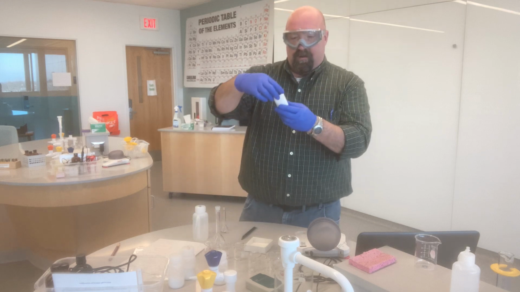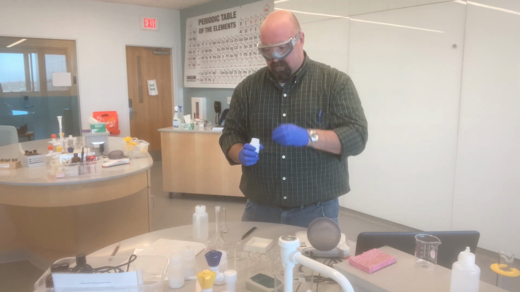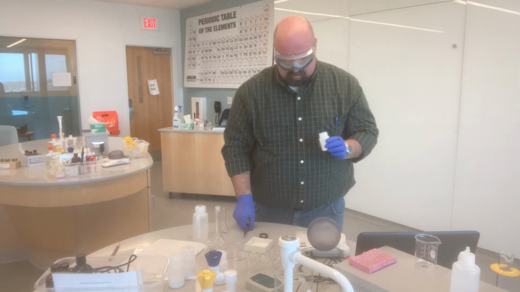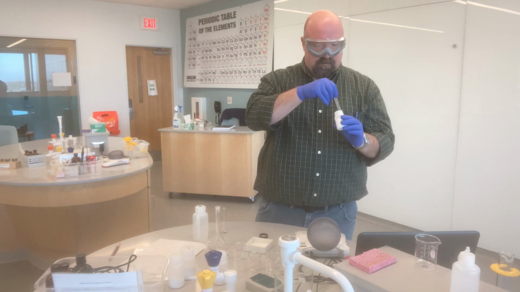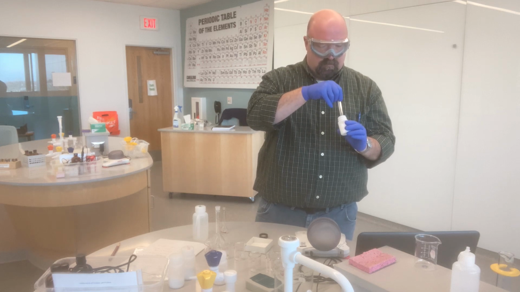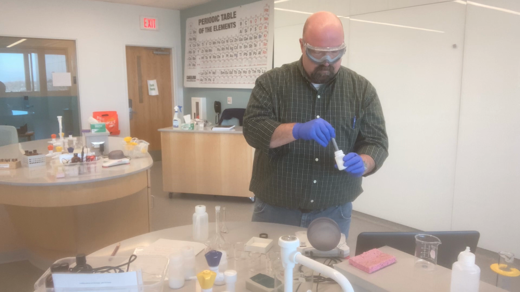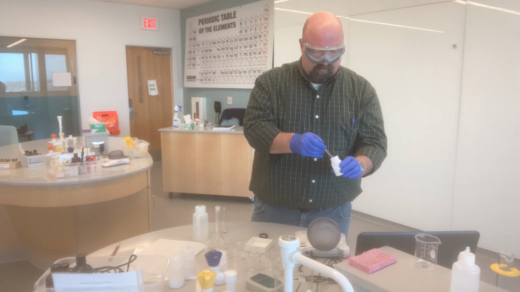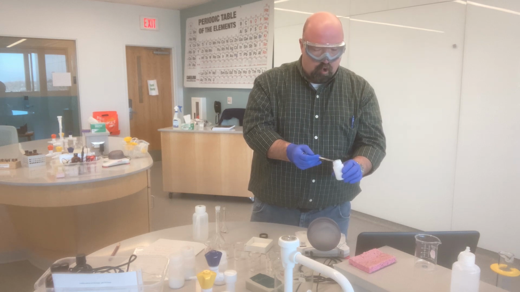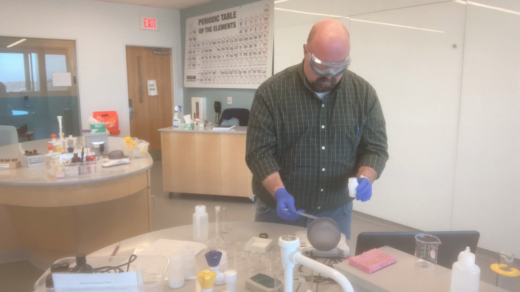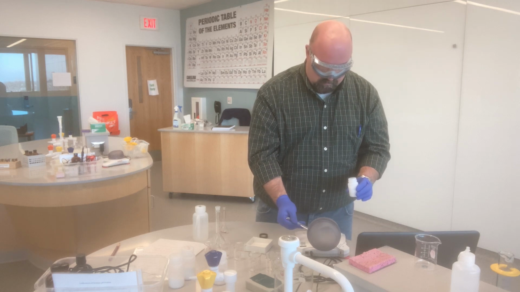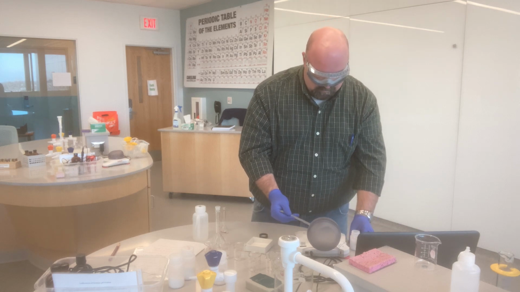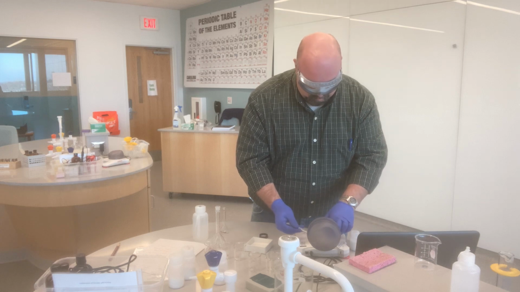So here's my ammonium nitrate solid. I need 0.200 grams of that. So I'm using this scoopula. And it's very easy to overshoot.